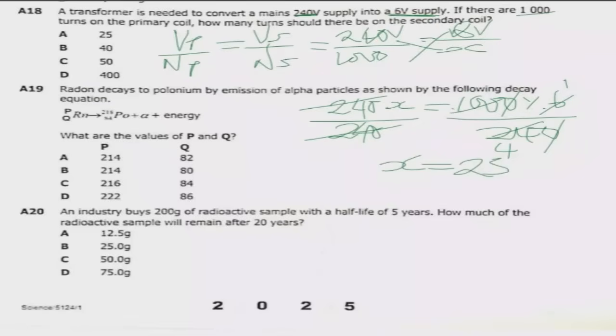So that is the answer. It will be 25. When you simplify that, I'm sure I haven't made any mistakes. So where do we have 25? That is on A. So the correct answer is A.